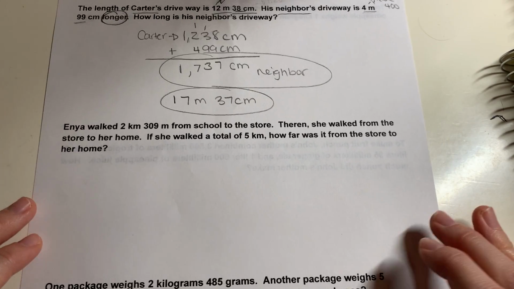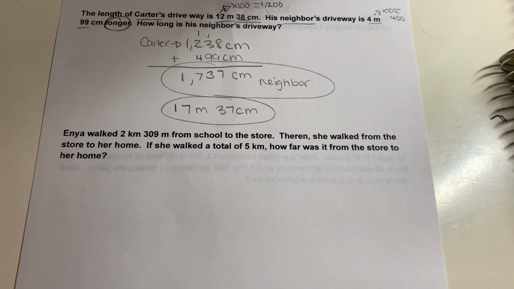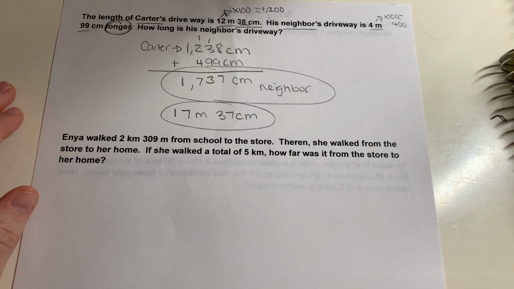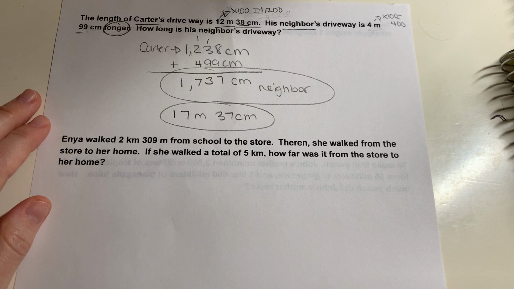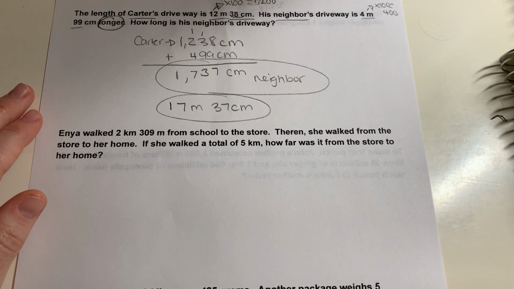All right, let's go ahead and look at the second one. For this one, we're going to be looking at length again. So Enya walked 2 kilometers, 309 meters from school to the store. Then she walked from the store to her home. If she walked a total of 5 kilometers, how far was it from the store to her home? Go ahead and try that one on your own.